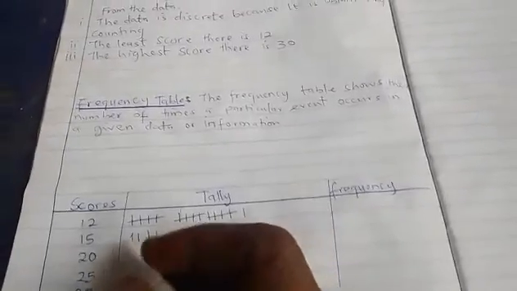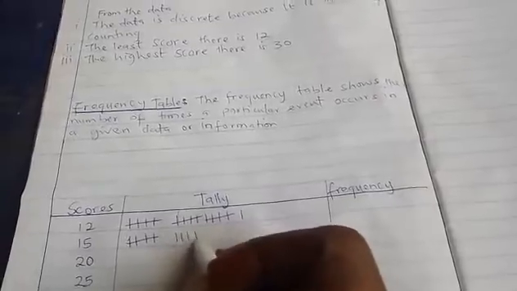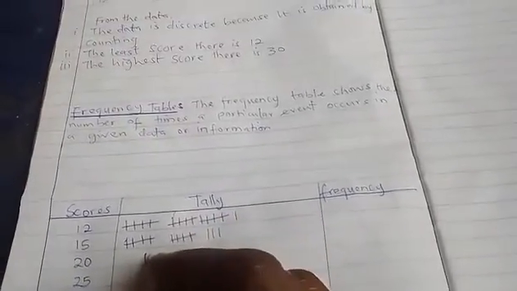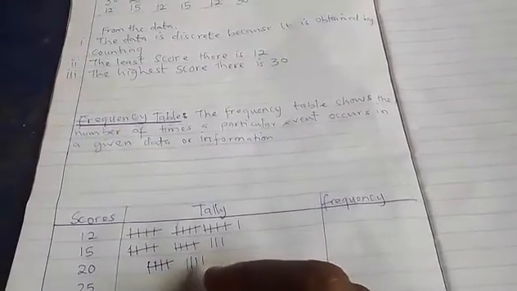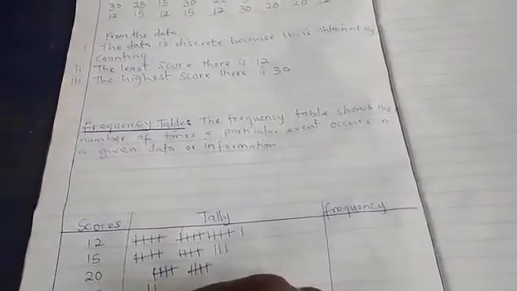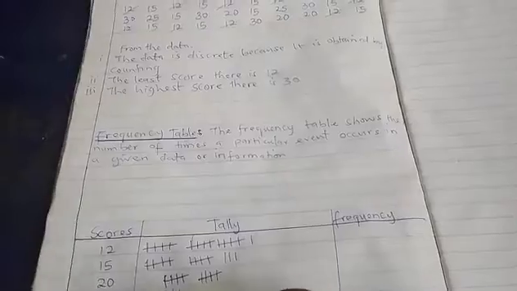Go back to where the data are written and count how many 15s you can find there. It gives you what to put down as your tally. Because of time, I don't want to do that. So yes, let's go on. Then the last one. I'll just do one, so you get it.